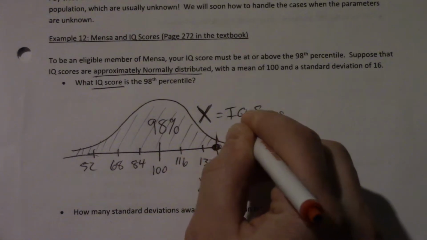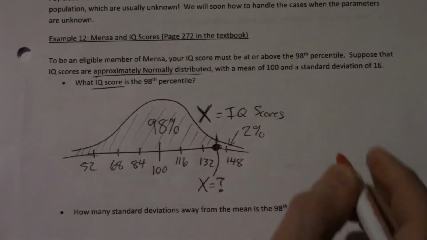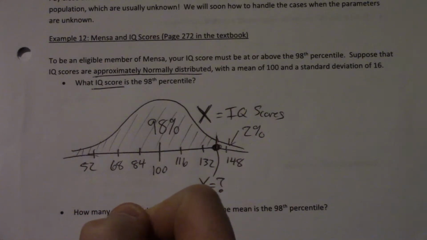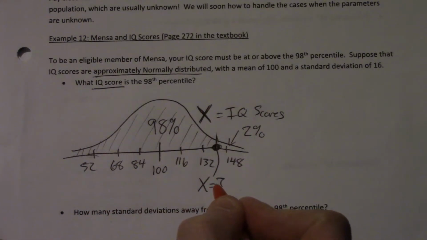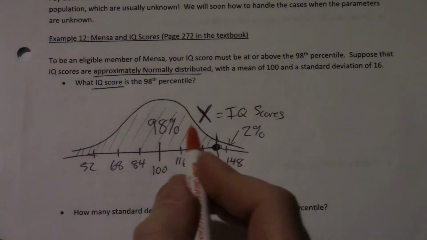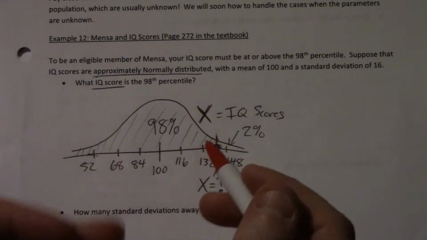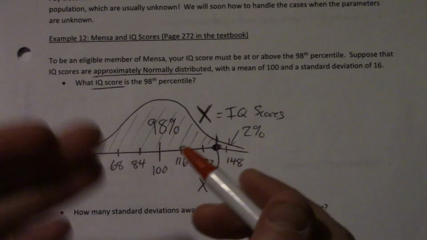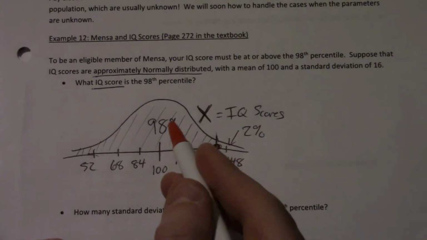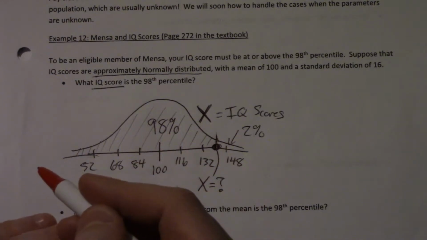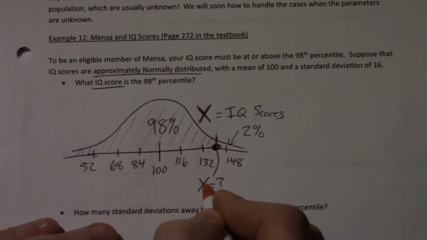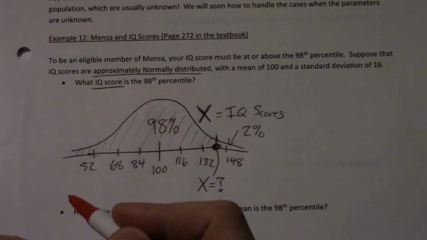So in other words, only 2% of scores are higher. So now the task is, how do we find this score if we are given a probability? This is kind of an inverted problem. We're not finding a probability, we were given a probability, and instead we're trying to find a random variable value.